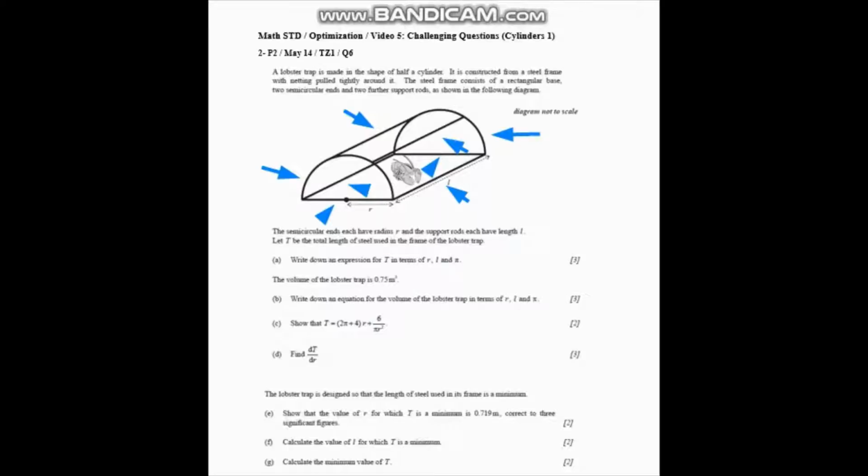So again, this is a frame, this is not a solid object, this is like a cage or something, and these are the steel bars used to construct this frame.